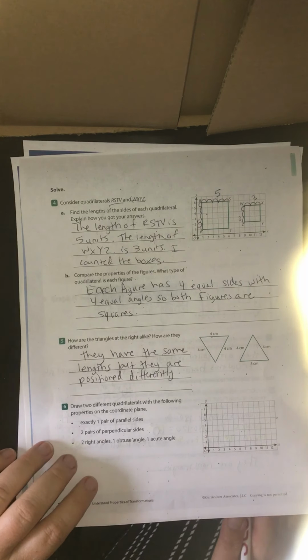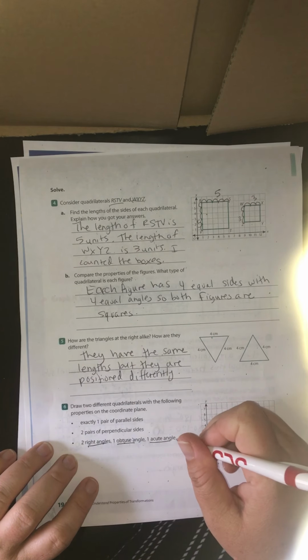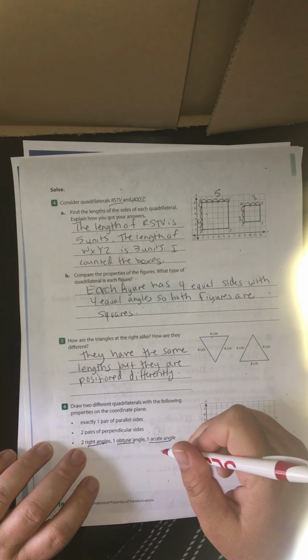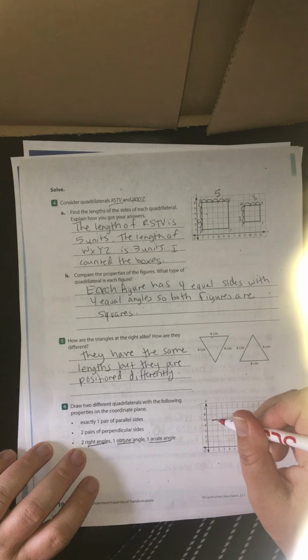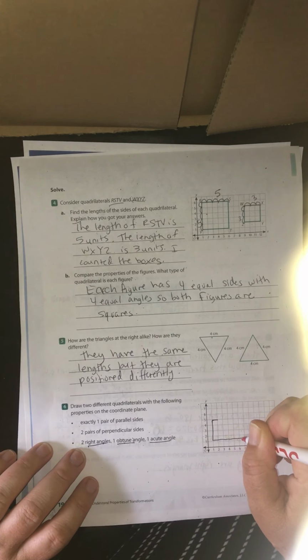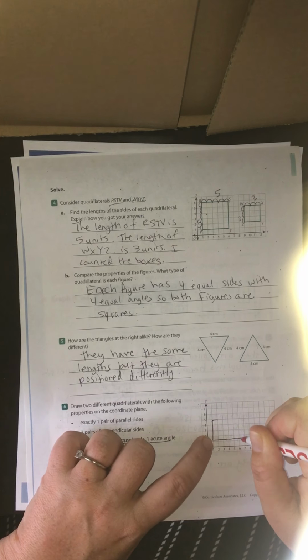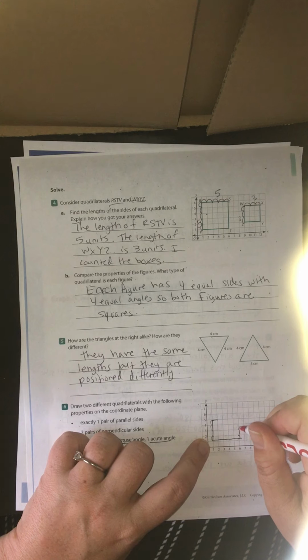Okay, we're going to draw 2 different quadrilaterals with the following properties. 1 pair of parallel sides, 2 perpendicular, 2 right, obtuse, and acute. This right here tells me I'm going to have basically a triangle on top of a rectangle. So I can draw it like this. Okay, that's 3. I'd make sure 1, 2, 3, 4, that this goes up 1, 2, 3, 4.